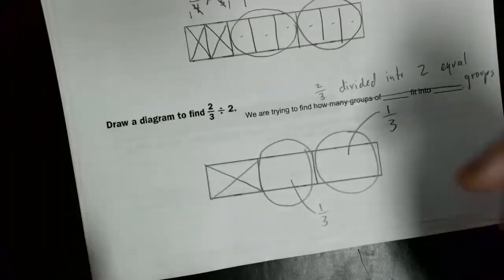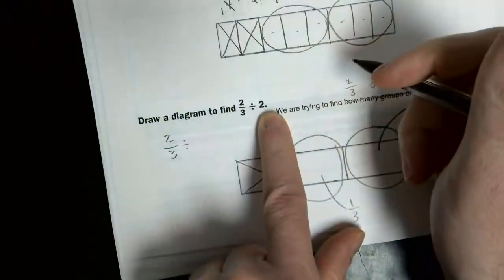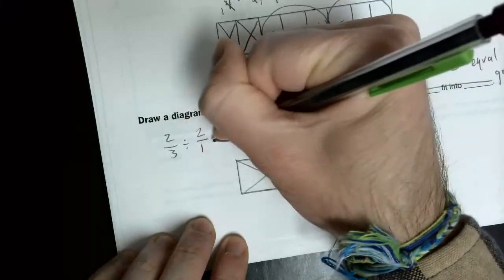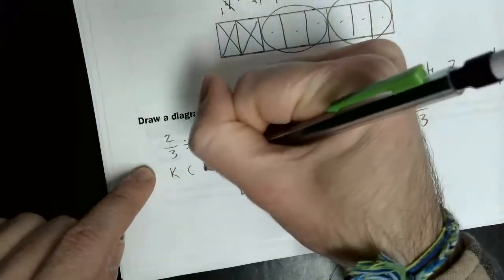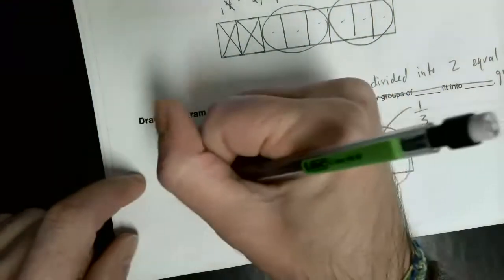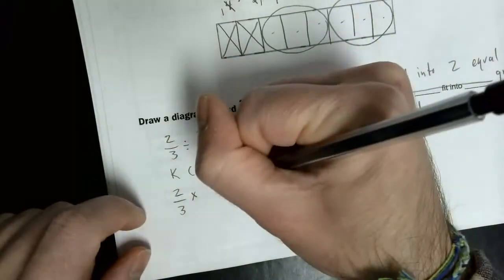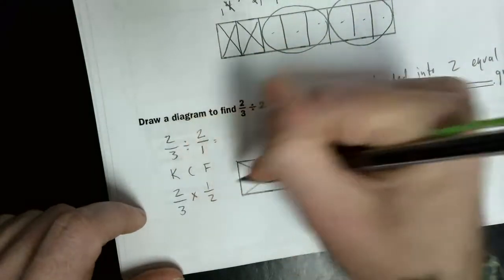Let's see, using keep, change, flip, if that's true. All right, so we got 2/3 divided by, I'm going to write 2 as a fraction, 2 over 1. Let's see how this goes. Keep, change, flip. 2/3 is 2/3. Change the division to multiplication. Reciprocal of 2 over 1, or 2 wholes, is 1/2.